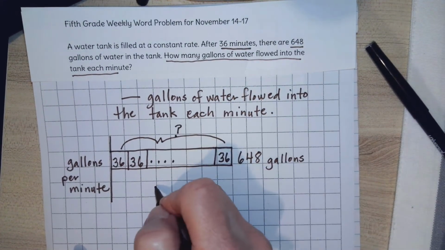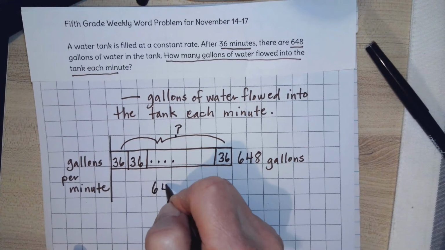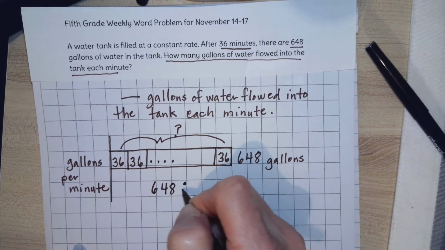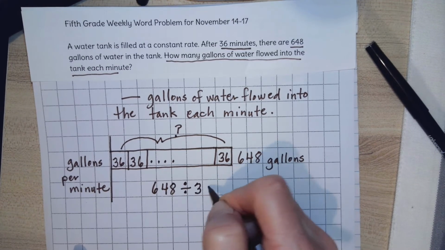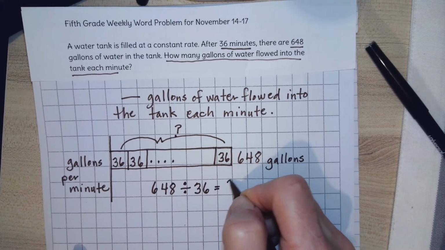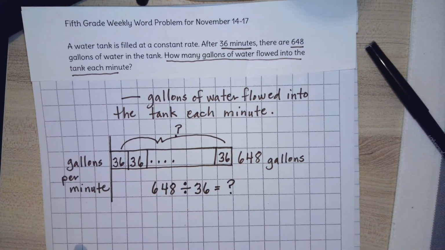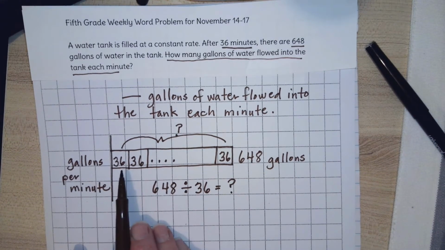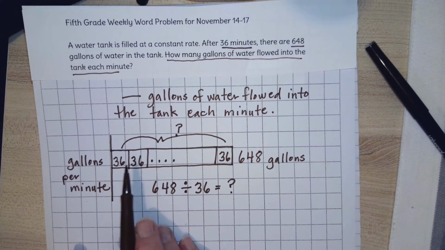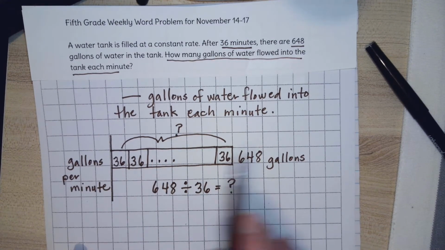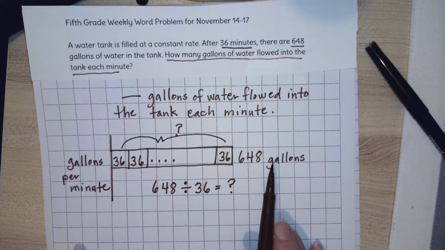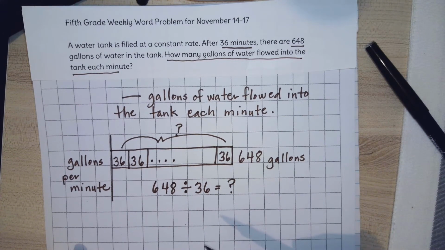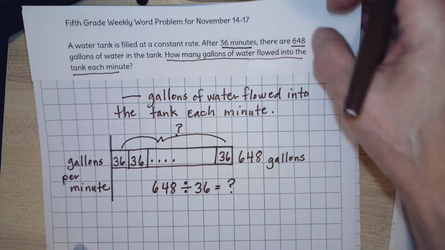So really my equation is 648 divided by 36 equals what? Okay, so this is a division. We have a total. They're telling us how many minutes. We have to find out how many 36s go into 648 to know how many gallons flowed in each minute.